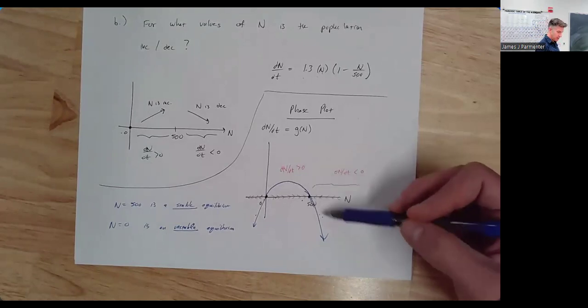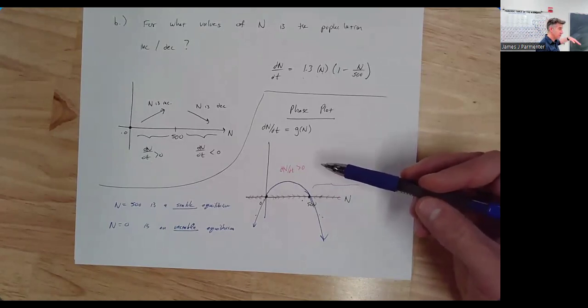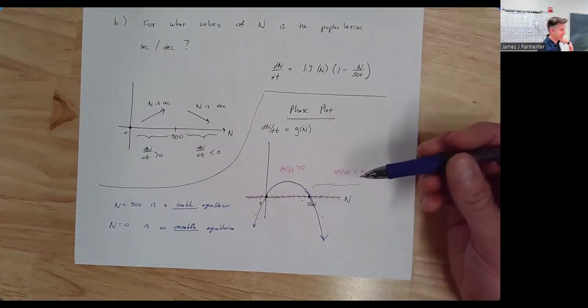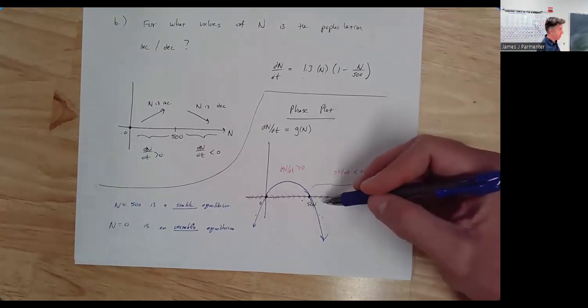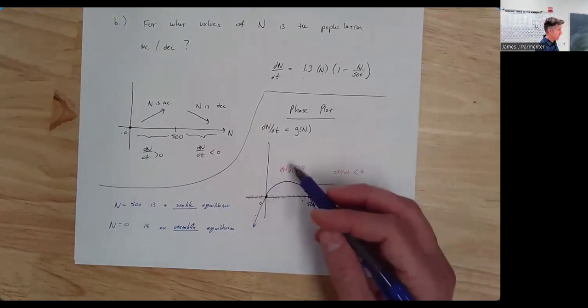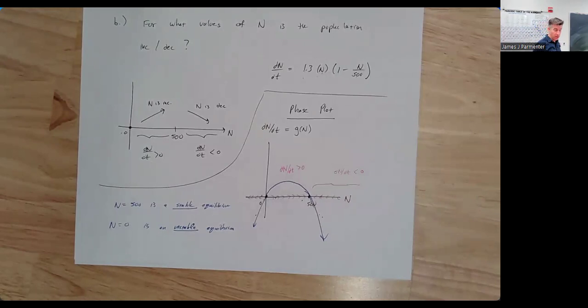Is the slope of my tangent line there positive or negative? Negative, yes, definitely negative there, where it's stable. And where it's unstable, the slope of the tangent line is positive. So that is your stability criteria if you don't want to graph it.